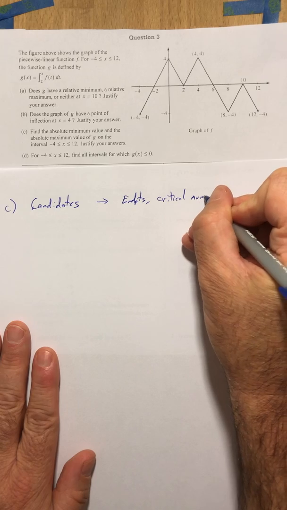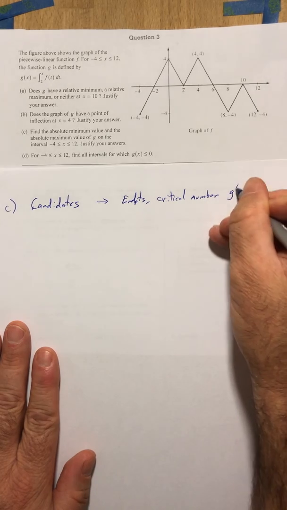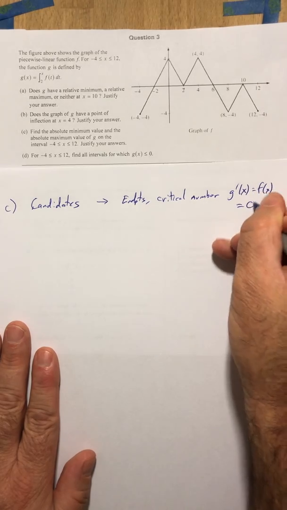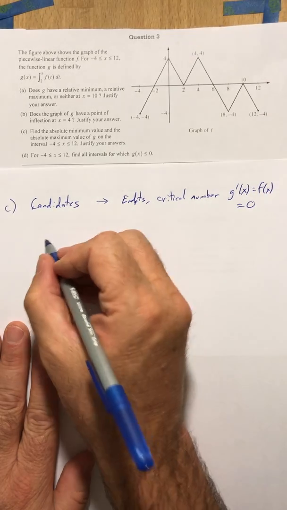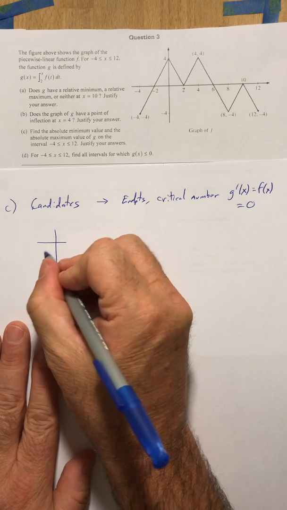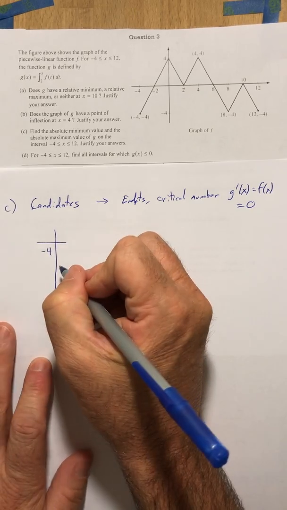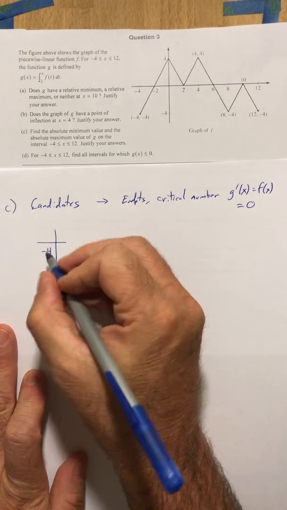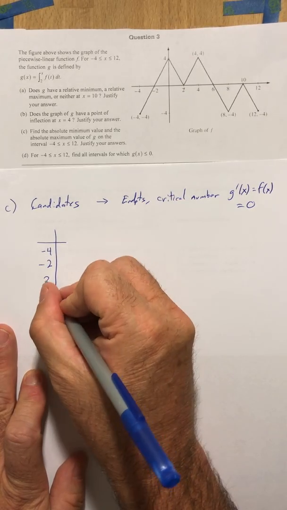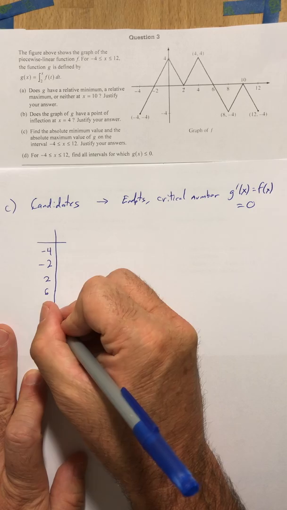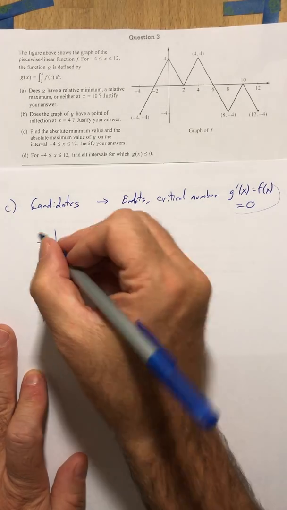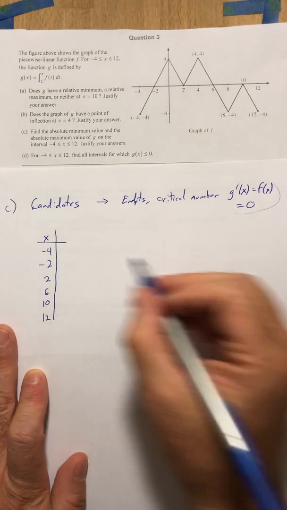And the critical numbers are anywhere where g prime, which is f, equals 0. All right. So my endpoints are negative 4 and 12, and then I also have negative 2, 2, 6, and 10 as critical numbers, right? Those are places where the derivative of g equals 0.